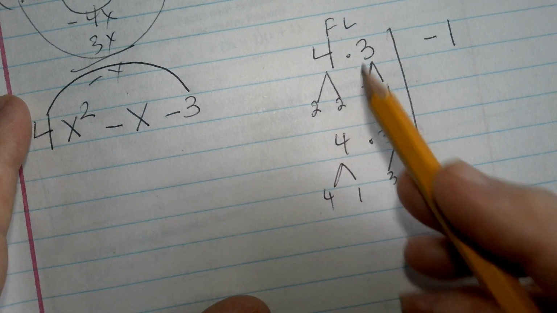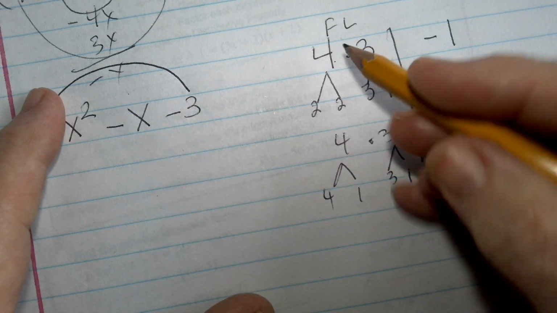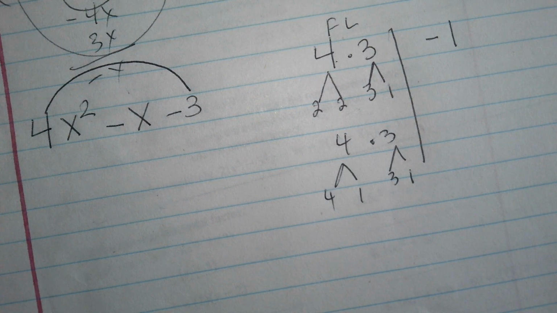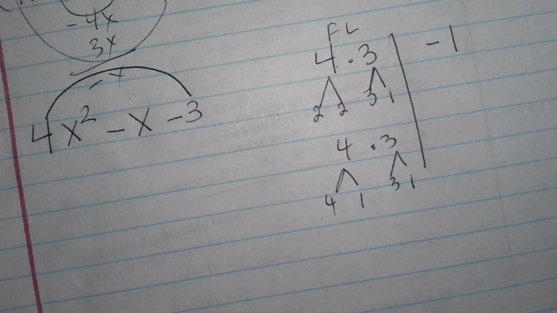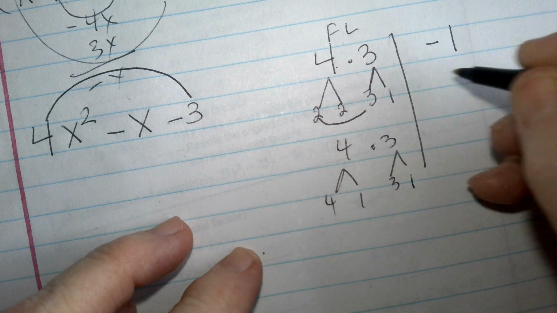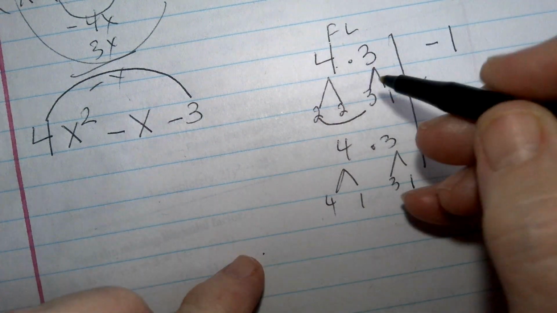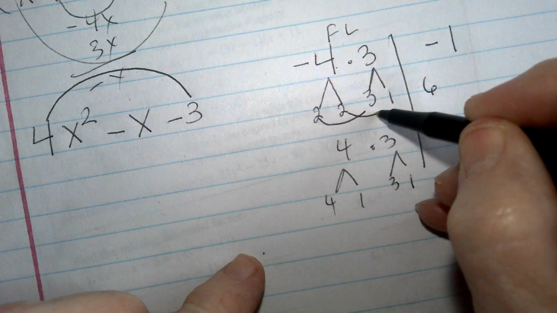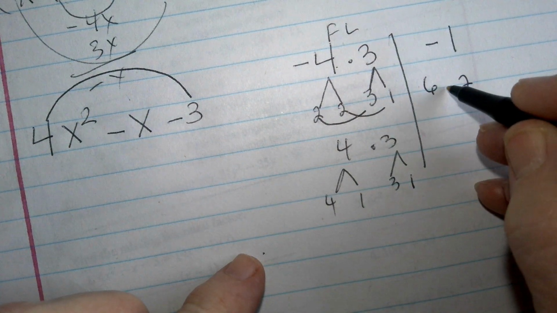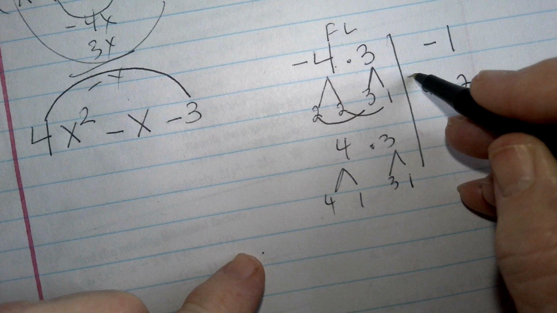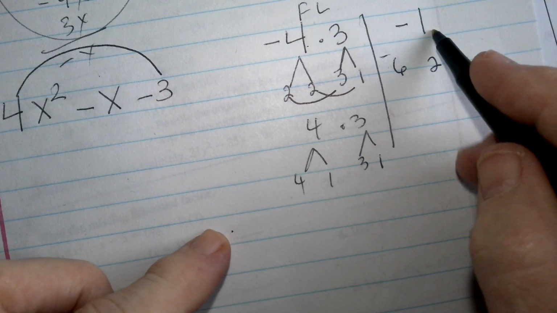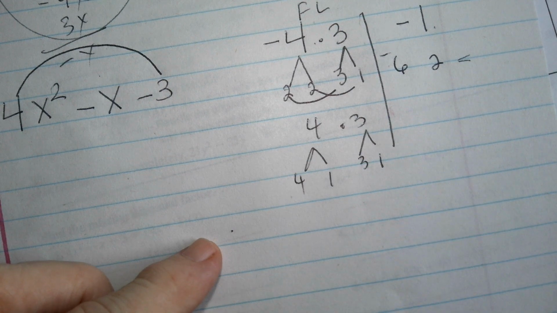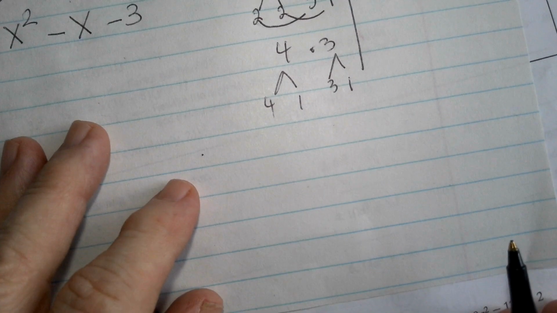So in fact, it's the same number. So I'm just going to go 2 times 3. 2 times 3 is 6. And this was a negative. And the other 2 times 1 is 2, and the 1 has to be a negative. Is this going to give me a difference of a negative 1? No. So I know it's not that combo right away. So I'm going to go down to this one.